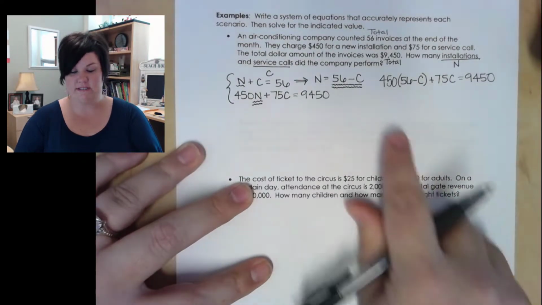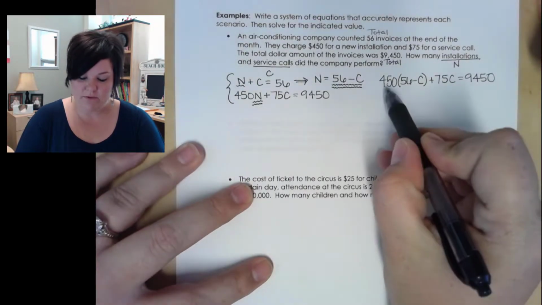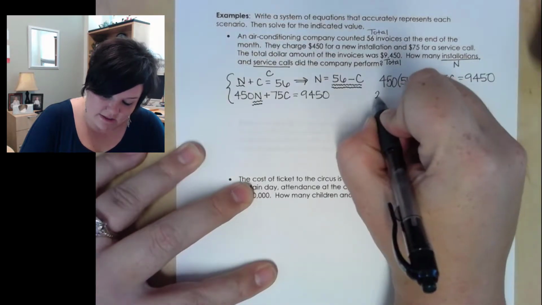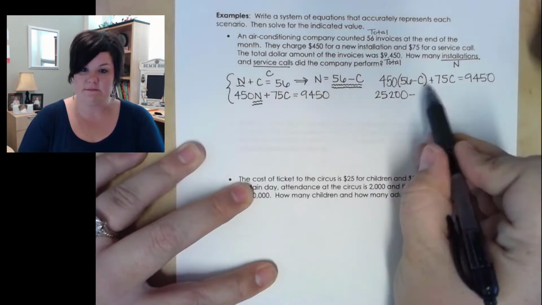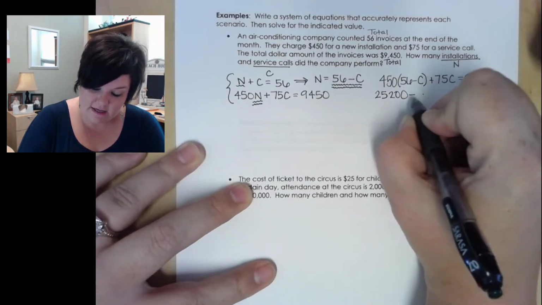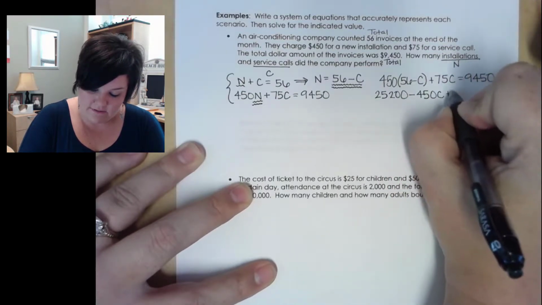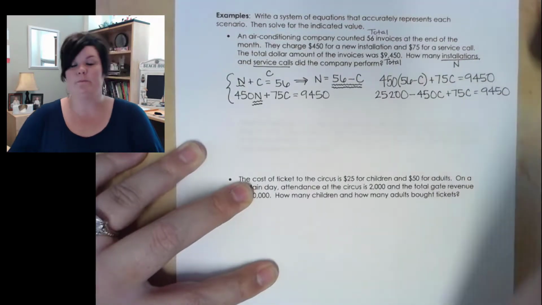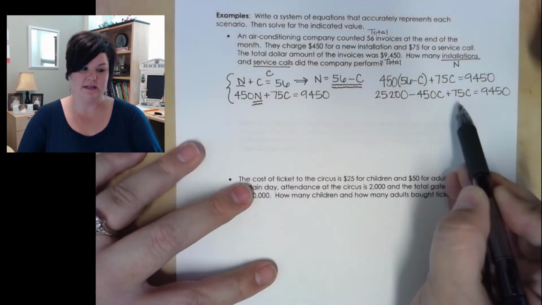Okay, and now this is something we can go ahead and solve because all we have is C's, right? So we distribute 450 times 56, which gives us 25,200, minus 450 times C, is a negative 450C plus 75C equals 9,450. Okay, and then we want to combine our like terms, our C terms here.